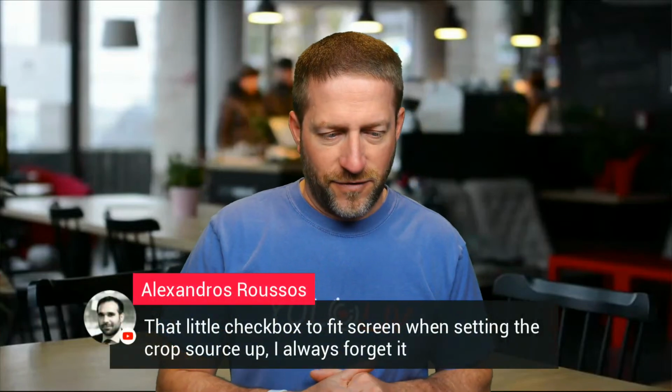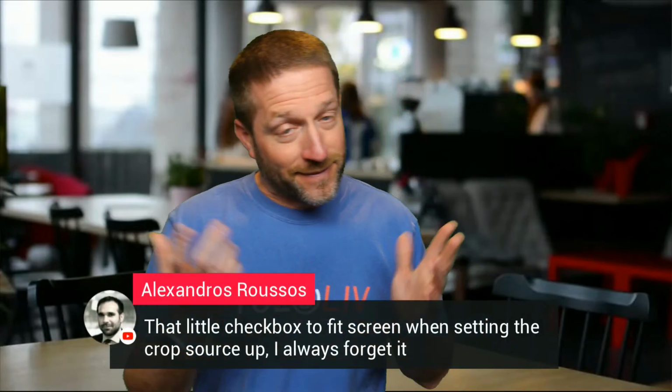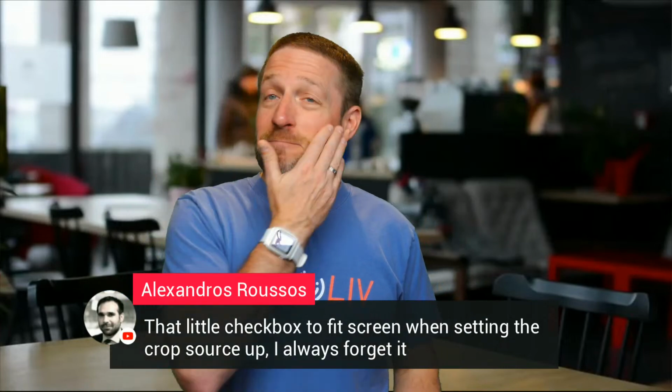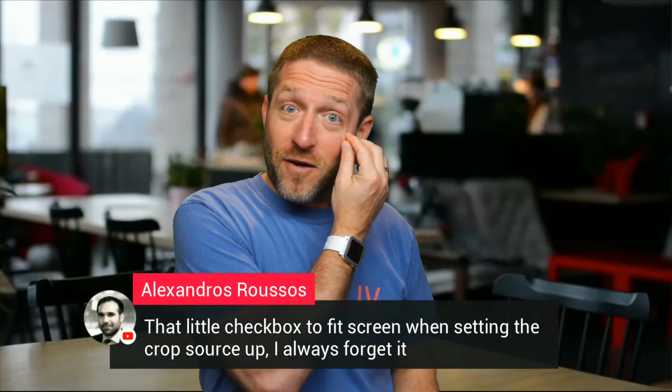The little checkbox to fit the screen when setting the crop source, I always forget it. Well, it's not as bad as forgetting to turn off audio follows video, which I have done in previous shows. Oh man.